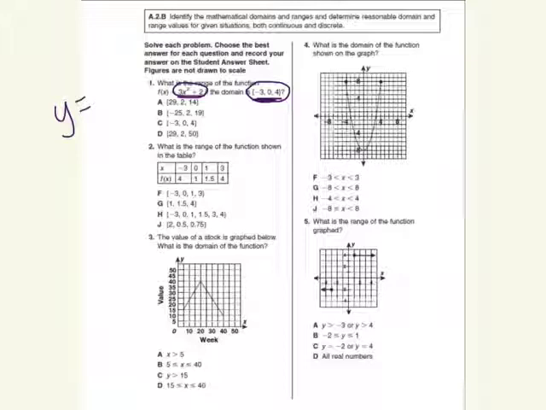Let's look at number 2. Number 2, the range. Remember that domain is x and range is y. So instead of f of x, we can put y. The value of a stock is graphed below. What is the domain of the function? The domain is talking about the x, side to side. So what was the least amount for the weeks, and what was the greatest amount for the weeks? That's a big hint right there. I'm not going to give you the answer, but I'm giving you clues.